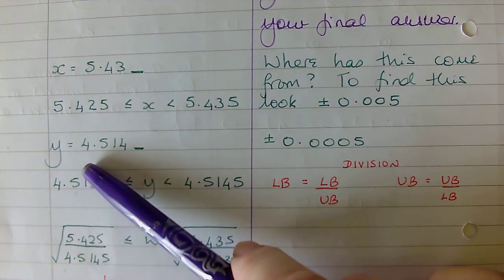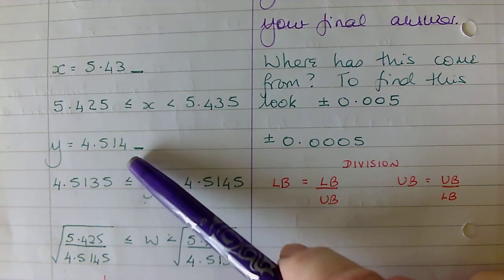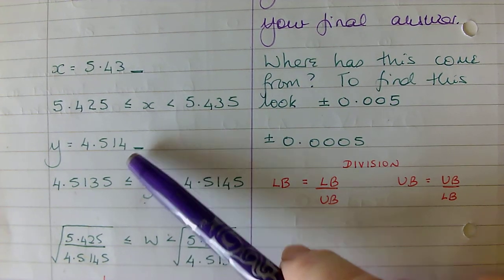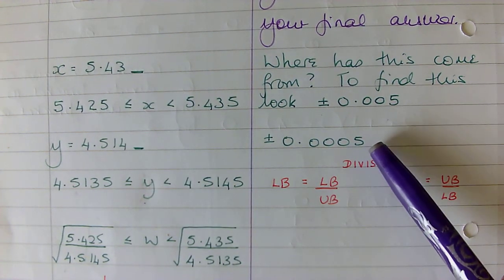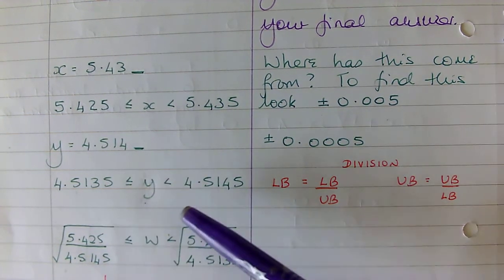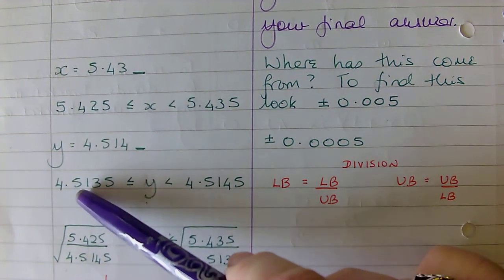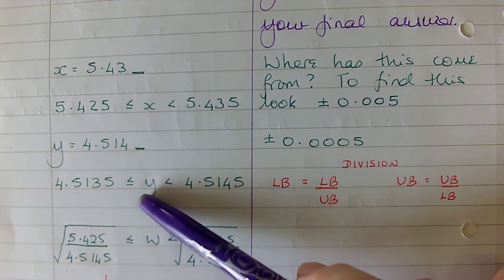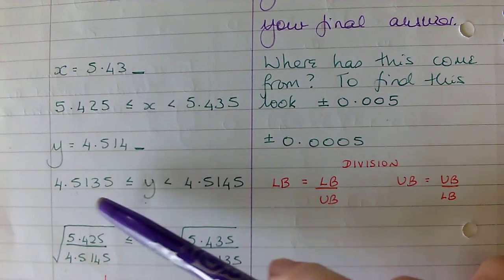If we then look at y, we're looking at the fourth decimal place, so we need a plus minus of 0.0005, which gives us these two values here, these being the lower and upper bounds of y, or y lies between these two values.